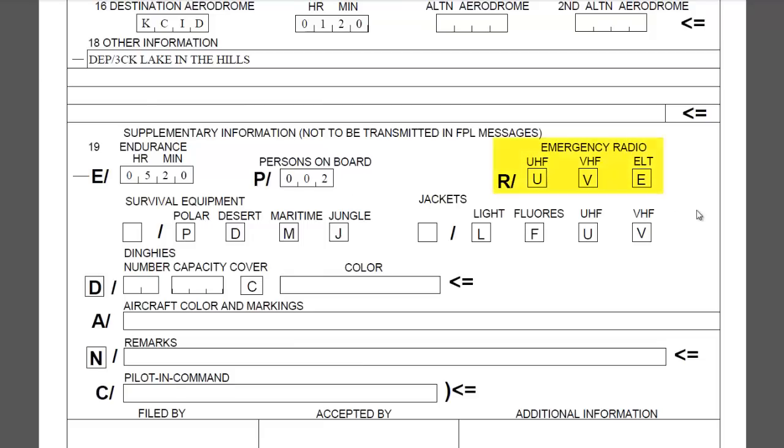Now we have R. This is for the type of emergency radios you have available in your airplane. Now we have UHF radio, VHF radio, and ELT. If you have an ELT, you would leave that marked. If you have a VHF radio that can transmit on 121.5, you would leave that in there. But most small planes do not have a UHF radio, so we would put an X through that. So this is showing we have R, we have radios on board, and these are the 2 types of radios we have.